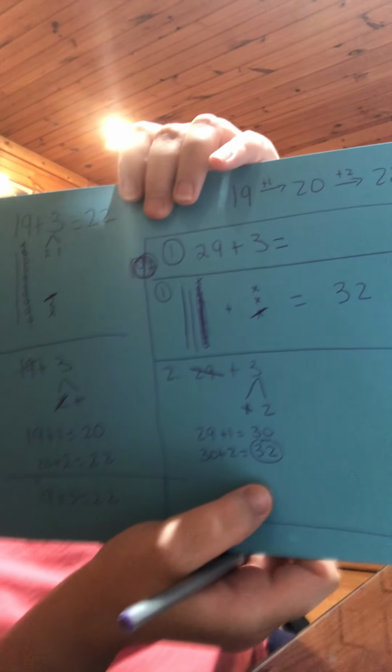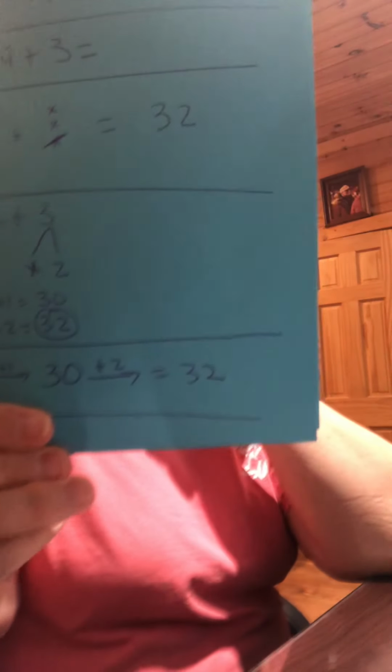Did I get the correct answer again? I did. Or we could do the arrow way. And we could say, how many do we need to add to 29 to get to 30? We add 1 and we get 30. Now what's left of the 3 is 2 and we get plus 2 and you get 32. Same answer, all different ways.